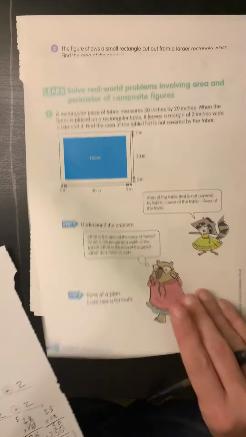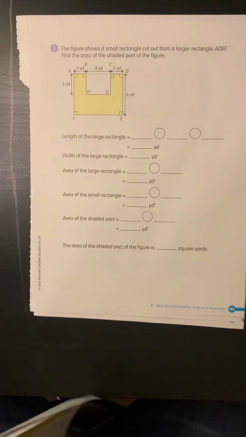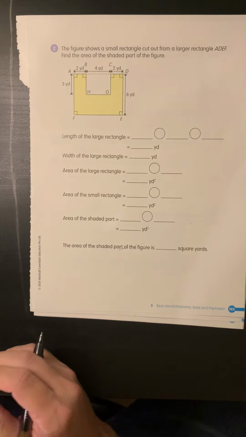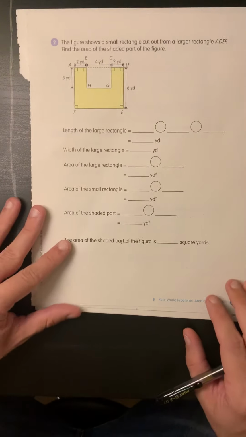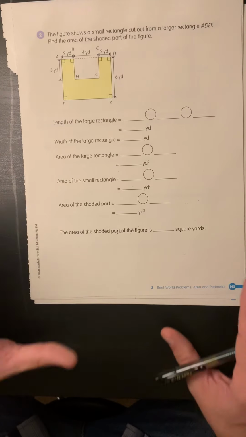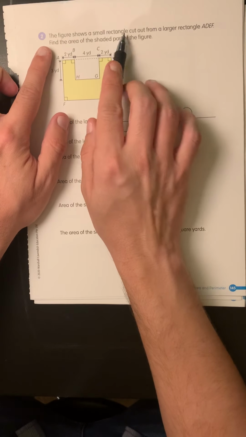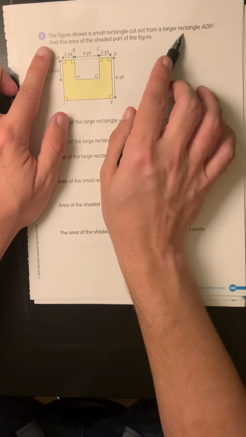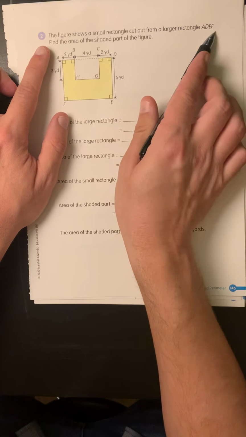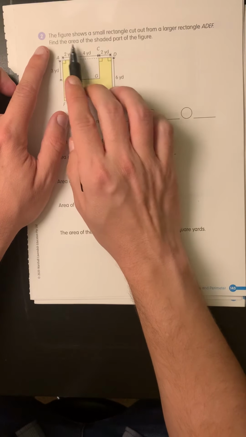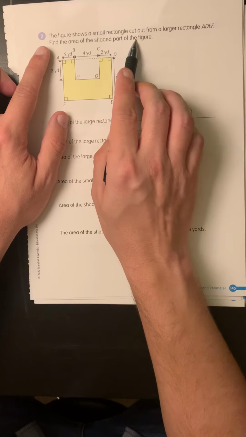Moving on now to page 145, we have another try that gives us some guidance of how to do this. I'll read the problem. I'll give you an opportunity to pause the video and try this on your own. This is page 145. Problem number 2. The figure shows a small rectangle cut out from a larger rectangle, ADEF. We need to find the area of the shaded part of the figure.